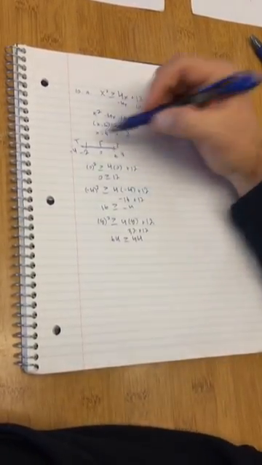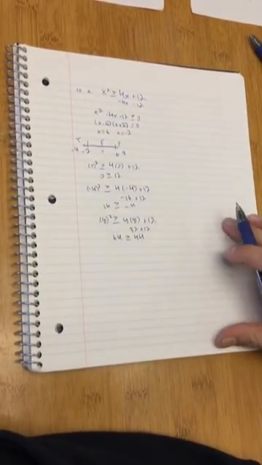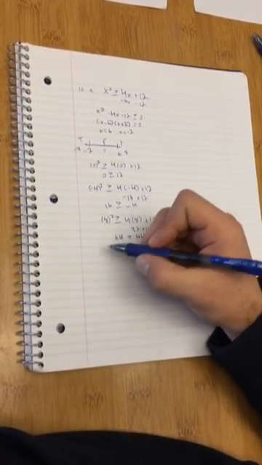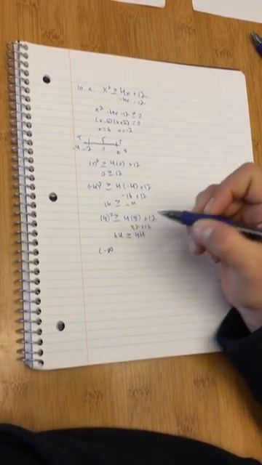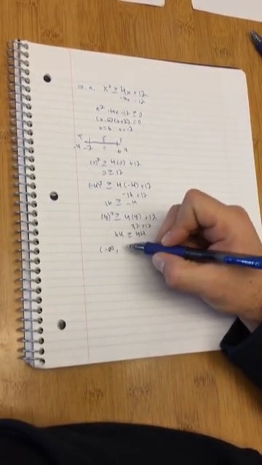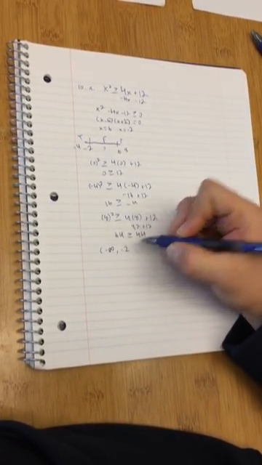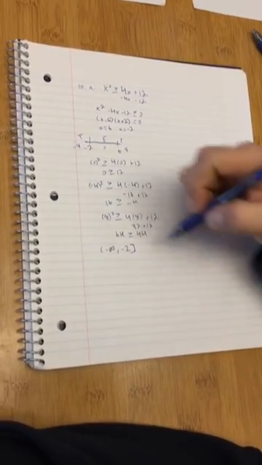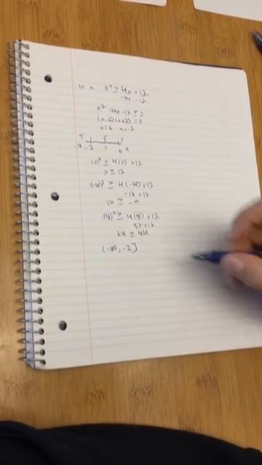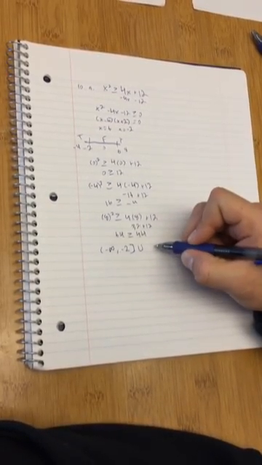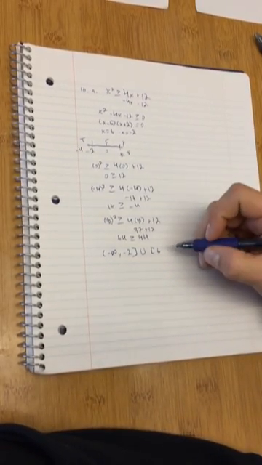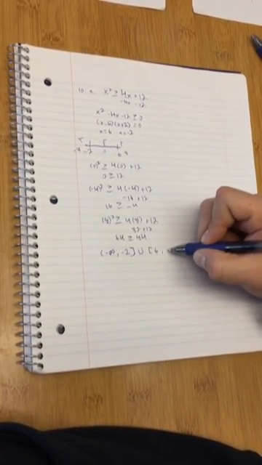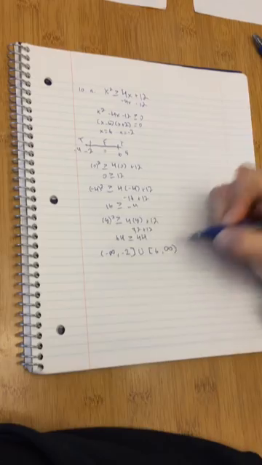So now that we know what intervals are true in this equation, we can write our answer in interval notation. It should be negative infinity to negative 2, and we're going to give negative 2 a bracket because of the equal bar in our equation. Union, we're also going to give our 6 value a bracket because of the equal bar in our equation, all the way to positive infinity.